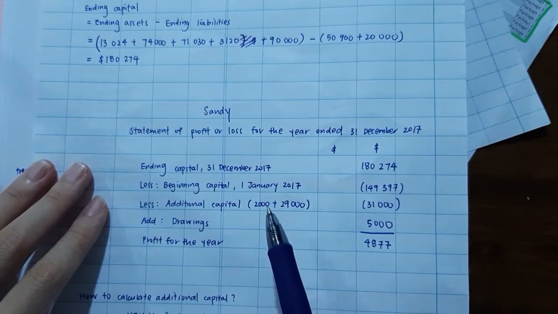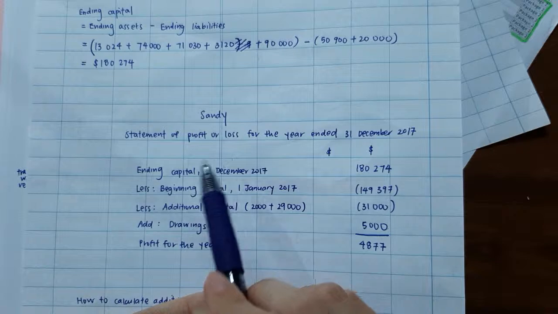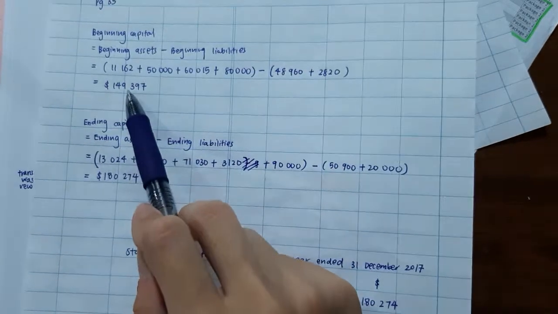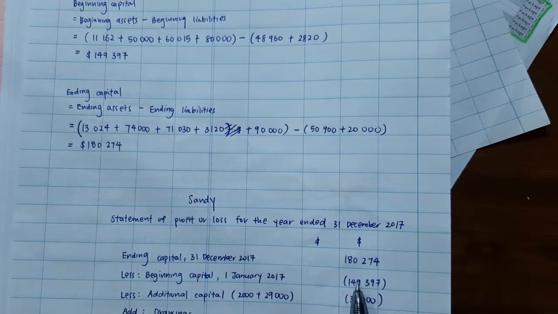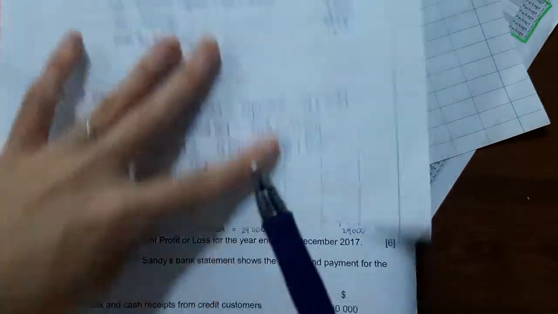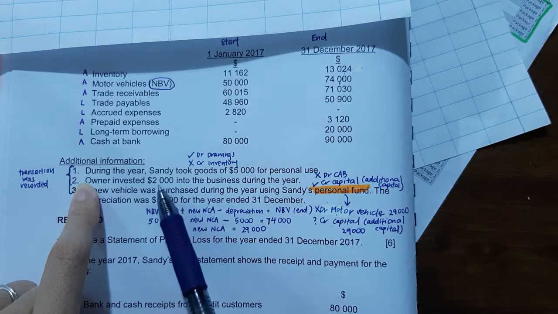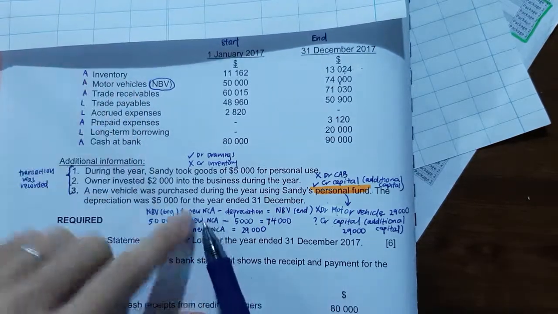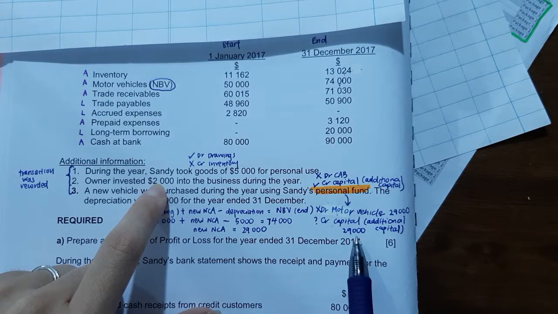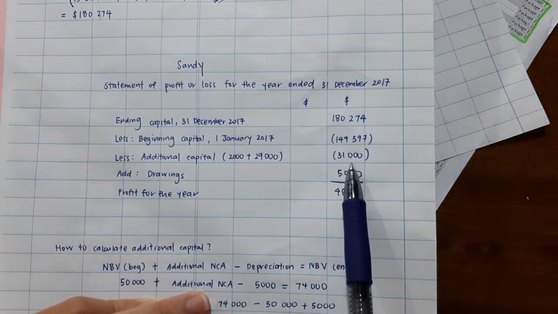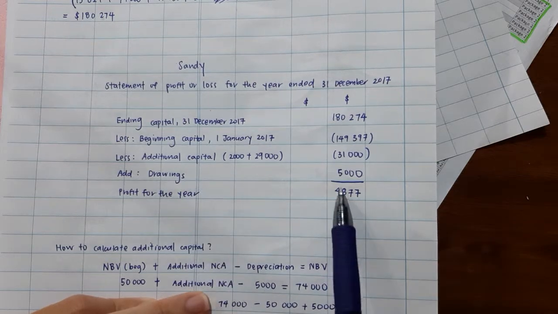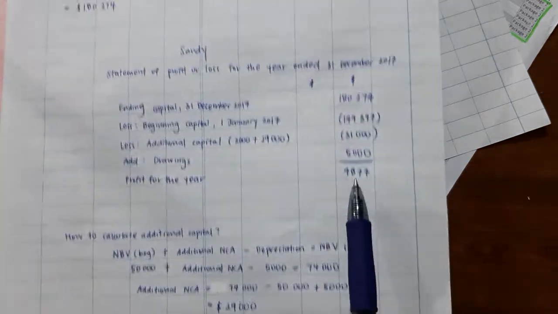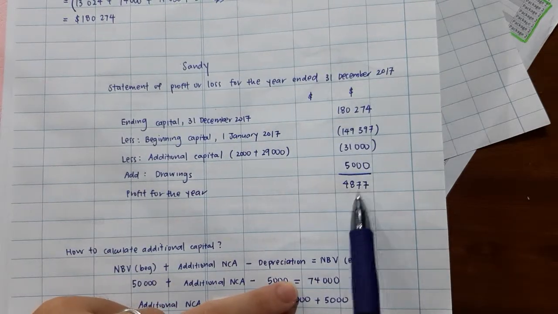Therefore, if I do up my statement of profit or loss, my ending capital is 180,274 from here. Beginning capital above value is 149,397 here. Less additional capital, I will take $2,000. $2,000 is from here, information number 2, as well as information number 3, my additional capital contributed of $29,000. So 2,000 plus $29,000, these two are my additional capital, add up to give me $31,000. Add drawings. My drawings given in the question is $5,000. She took goods of $5,000 for personal use. Therefore, just do a simple calculation, key into your calculator, and you should get this value as your profit for the year.